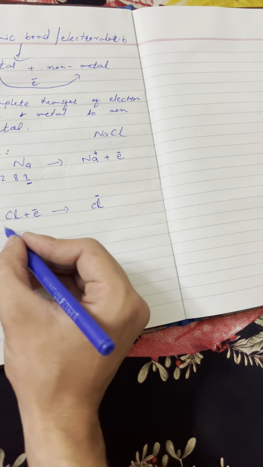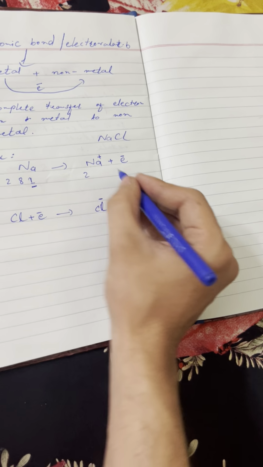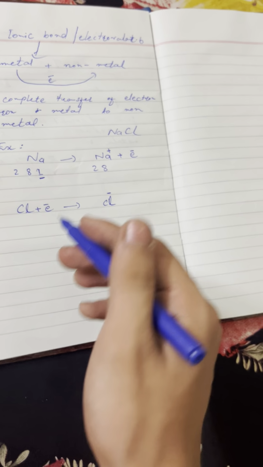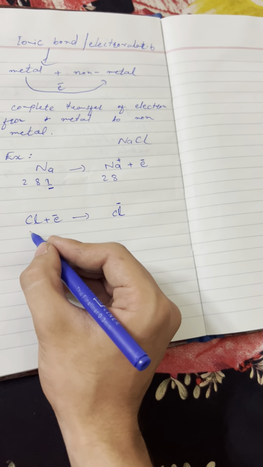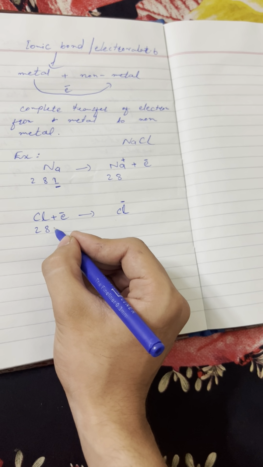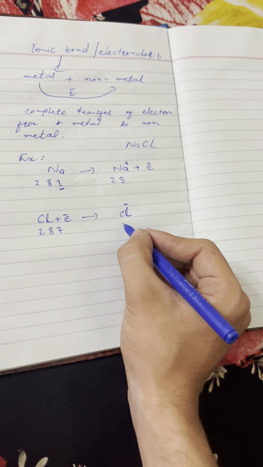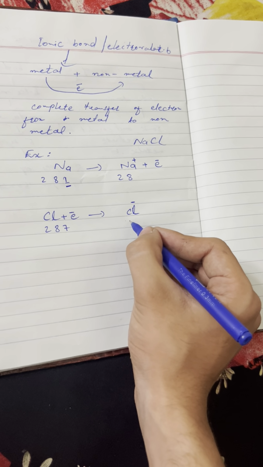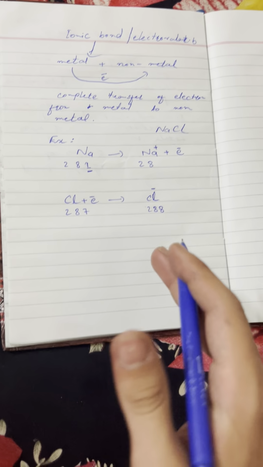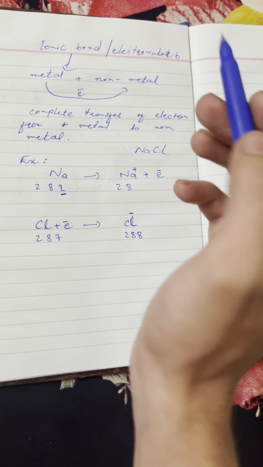Here Cl had 2, 8 and 7; now we'll have 2, 8, 8. The octet has completed. Like this, ionic bond happens between metal plus non-metal.